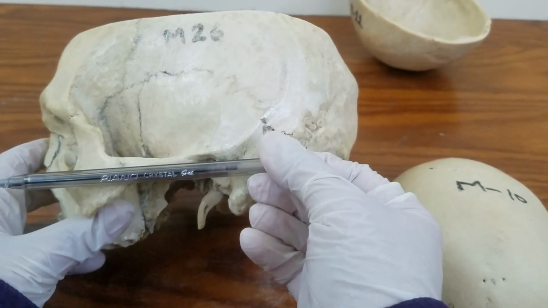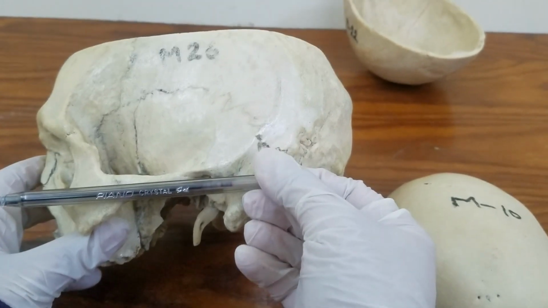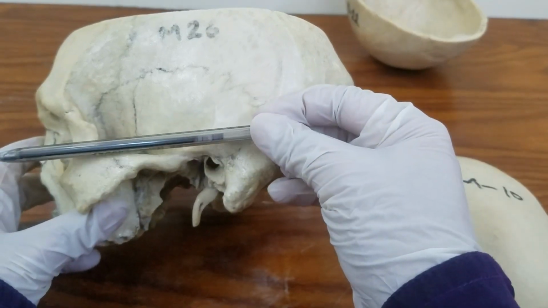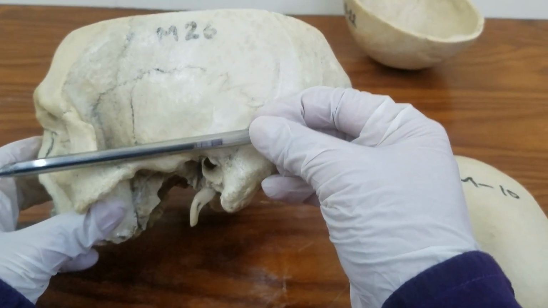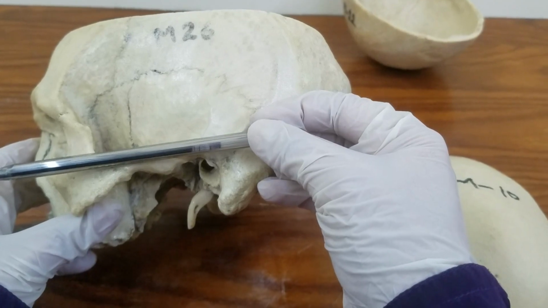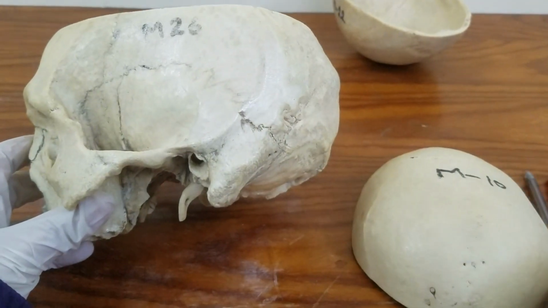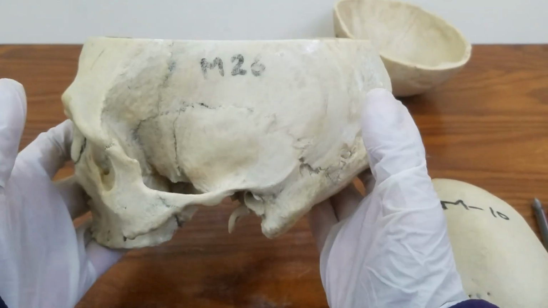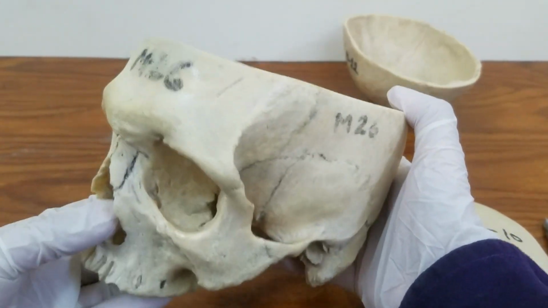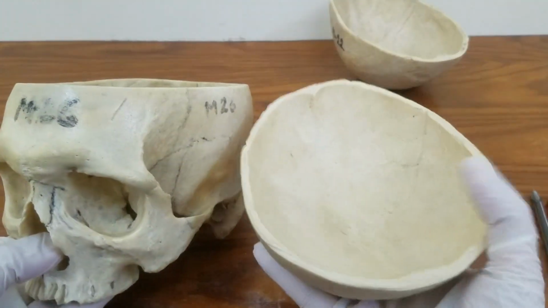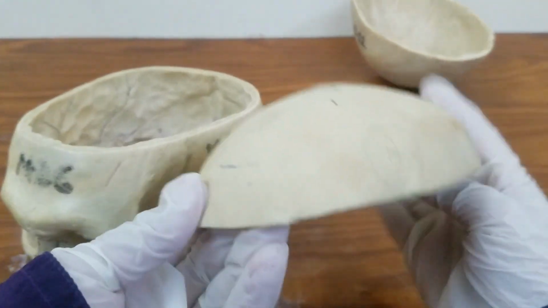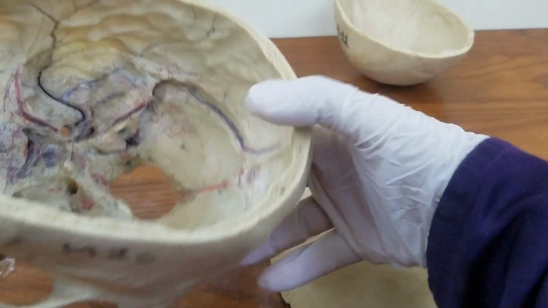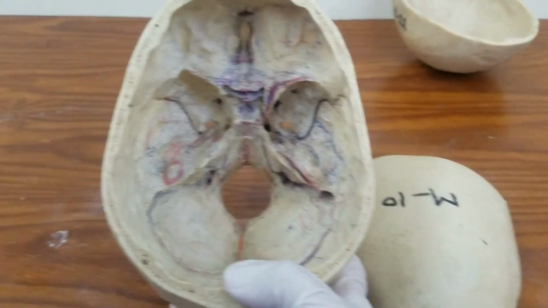The Frankfurt horizontal plane is oriented by obtaining the line joining the infraorbital margin to the upper margin of the external acoustic meatus. They are just a few centimeters apart, and this then becomes the anatomical position of the skull. So we have to keep them in this horizontal plane. Then we can study the calvaria or the vault of the skull, and as we are concerned with neuroanatomy, we are going to see the interior or the base of the skull.